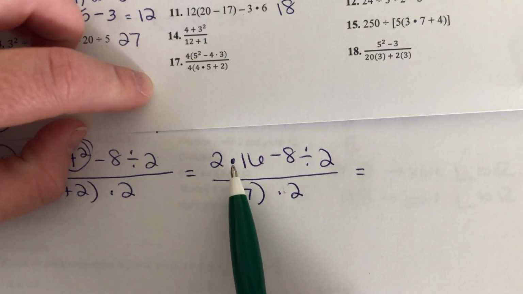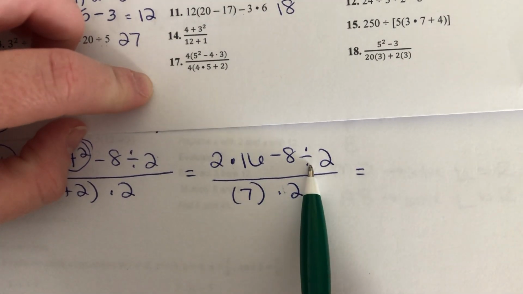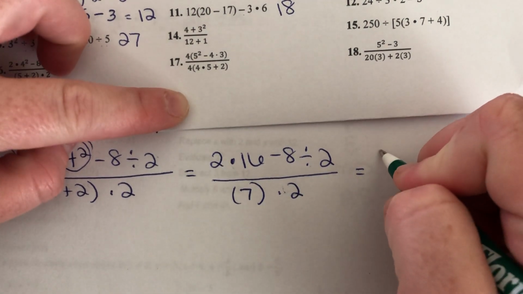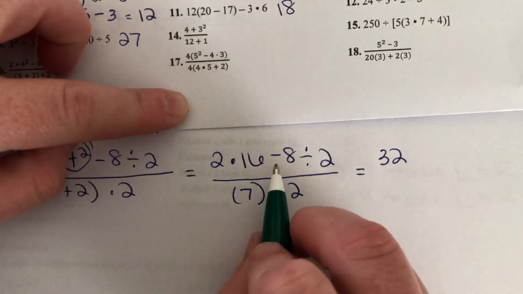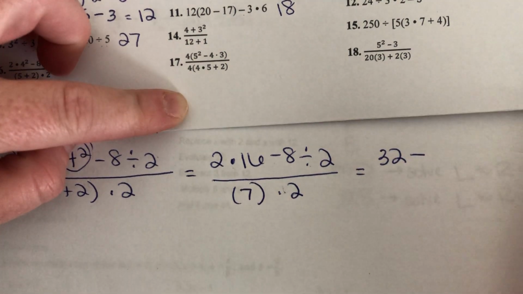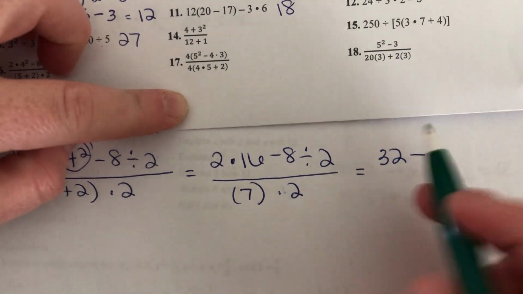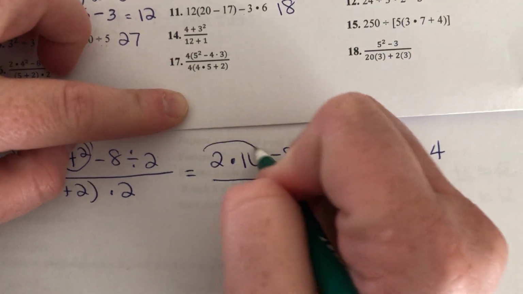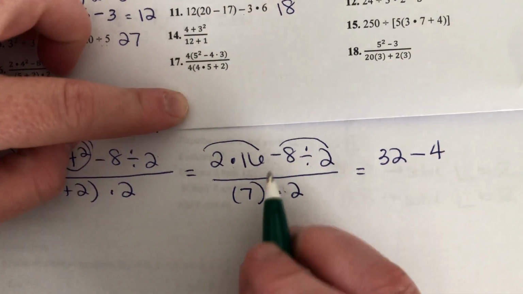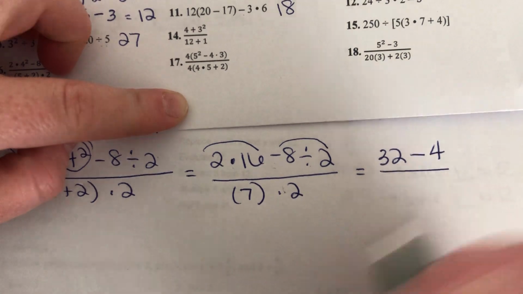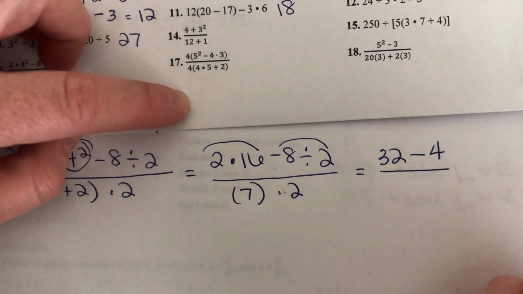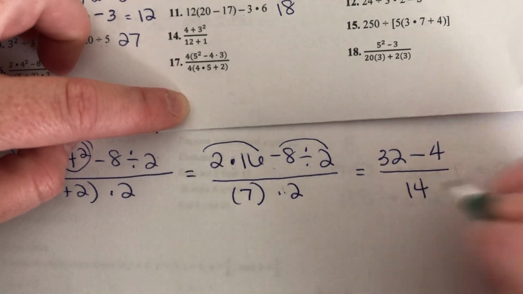Okay, so now on the top I have times, minus, divided by. So I have to multiply and divide first. So 2 times 16 is 32. Keep that minus sign. I haven't done anything with it yet. And then 8 divided by 2 is 4. So I group those two, I group those two, and then I kept the minus sign in the middle. And then on the bottom, I can just go ahead and multiply, and I'm done there, 14.